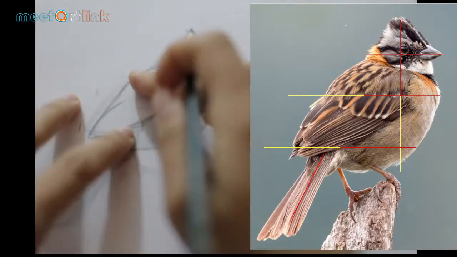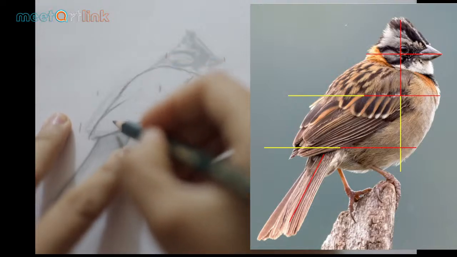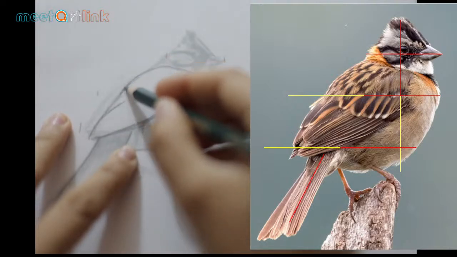In here I have the wing of this side. Maybe I could have put the other one in.